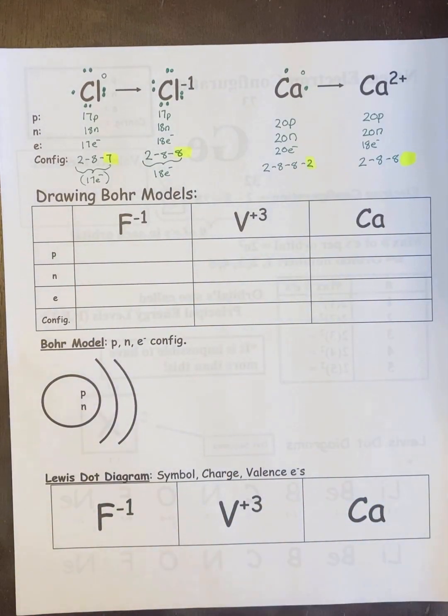When you have negative ions, you're gaining electrons. You almost never do that. It's almost always a positive ion where it's going to happen to. All right, so let's do the rest. These are going to be easier and more standard.